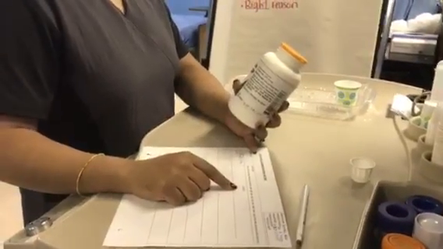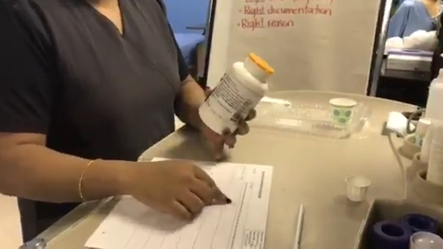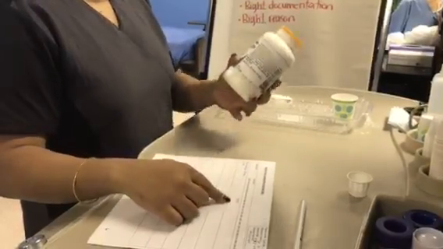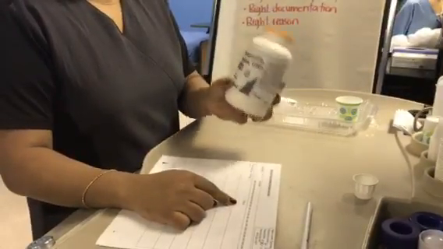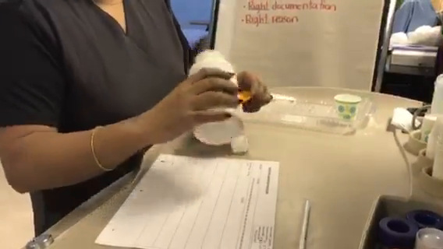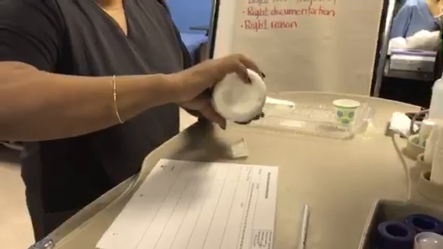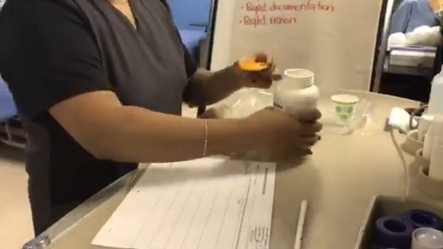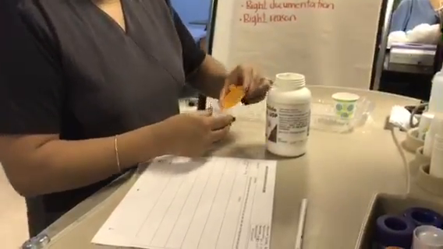The right documentation I will do once I do my 2nd check. I'll indicate that I've poured my medication. And again, I know the right reason, which I've indicated to you before, which is to lower the blood pressure. So that's my first check. I'm going to now open my medication. I'm giving 1 tablet because it's 20 milligrams. Here's my 1 tablet. Before I put it away, I'm going to pour it in here.